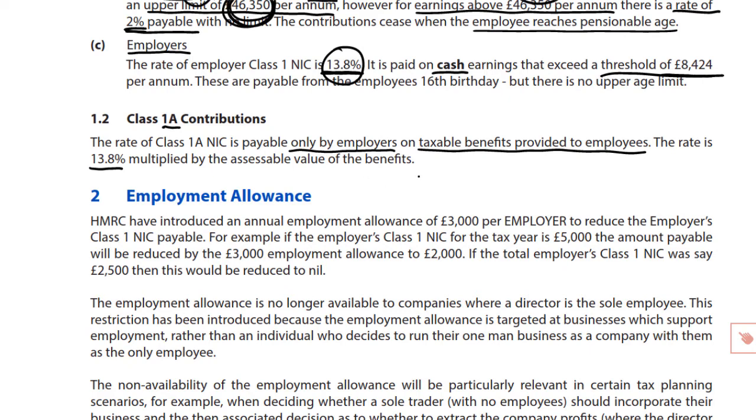So a standard single rate, 13.8% on every pound of assessable benefit. So it's only the employer who has to pay NICs in relation to the assessable benefits. The employee only has NICs in relation to those cash earnings.